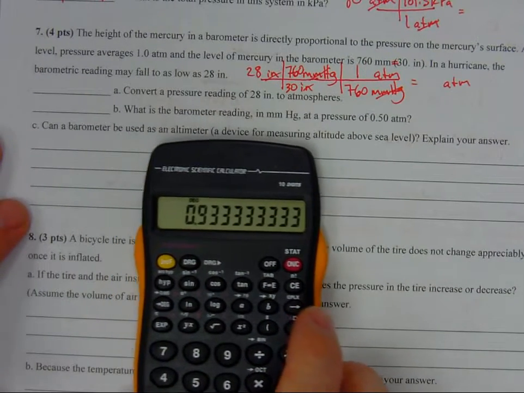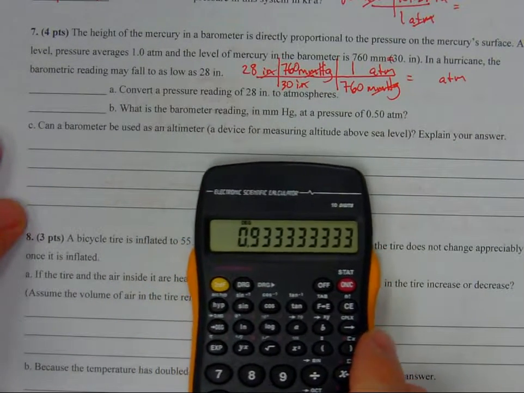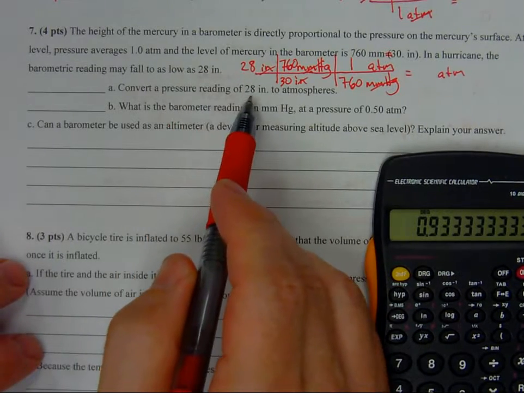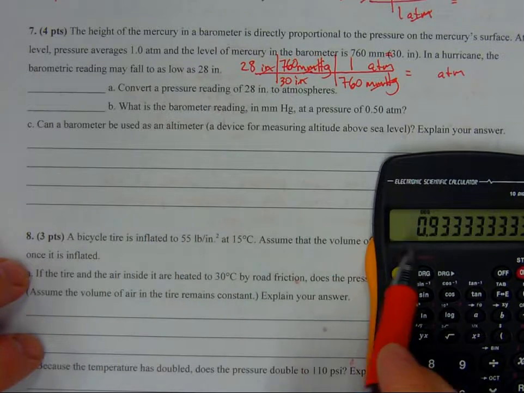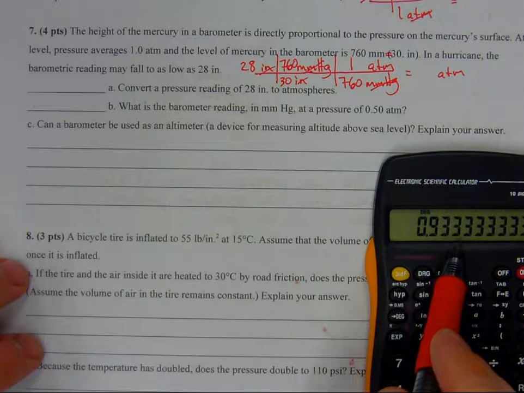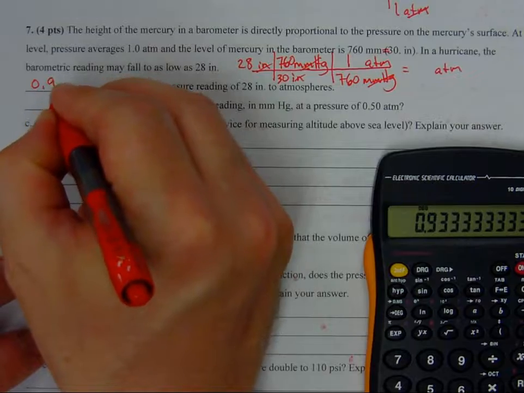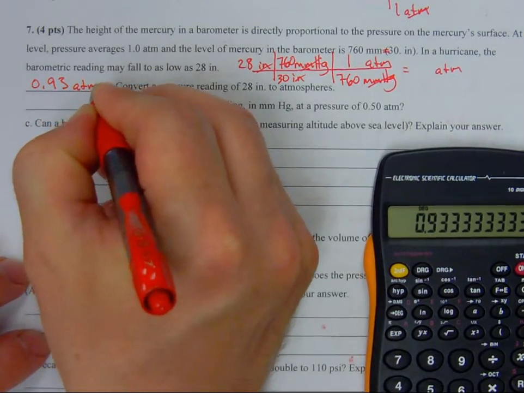All right, so I don't want all of those 3's. That's too many. You need to consider the appropriate number of significant figures. The problem gives me 2 to start with, so my answer is going to have 2. So I'm going to round to that spot right there. That 3 tells me to leave that 3 alone. So I will report 0.93 atmospheres.